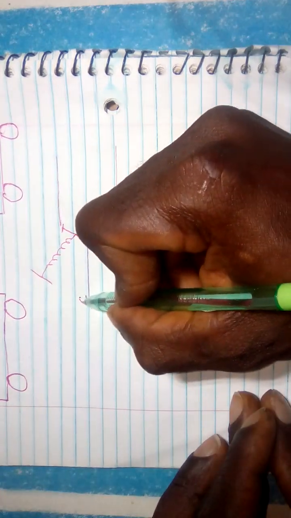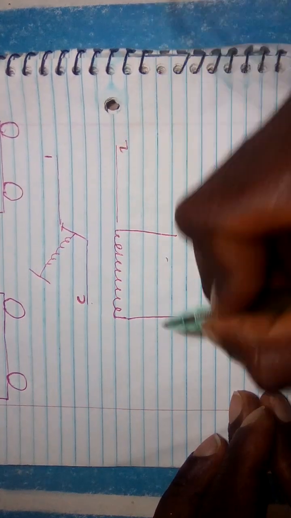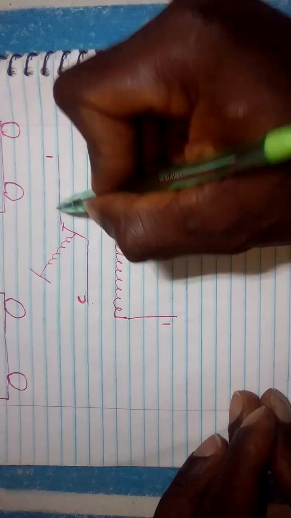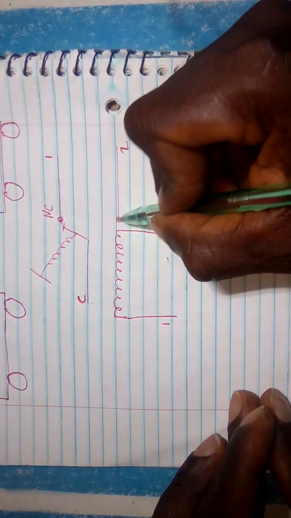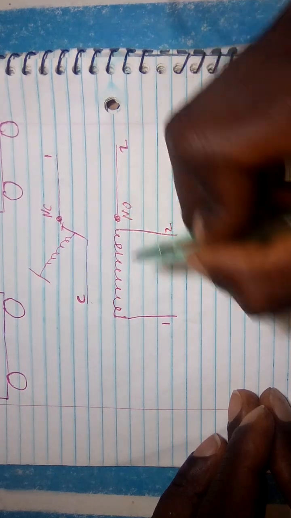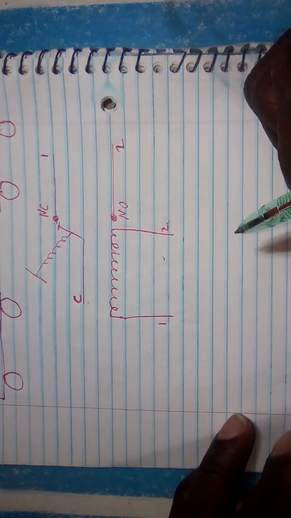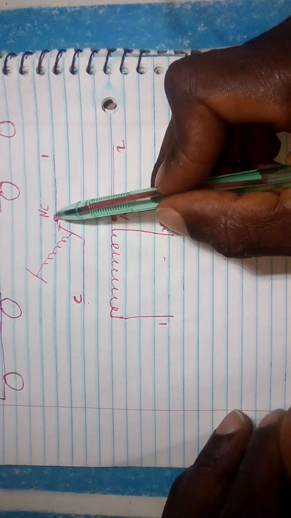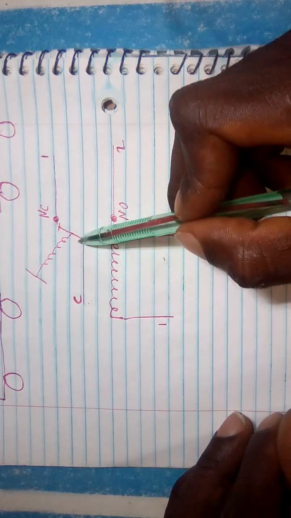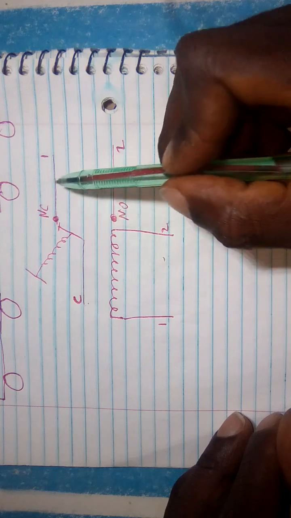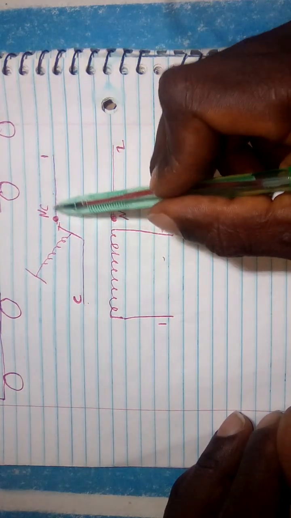I labeled it C, meaning the common, to this output. Here is 2, here is 1, here is 2. Here is contact named NC, normally closed contact. Here is NO, normally open contact. Now let me explain exactly this circuit. The relay has two contacts. It has the common here and it has two contacts here. These pin 1 and pin 2 are just the outputs of this contact.